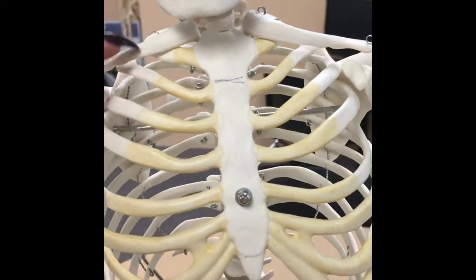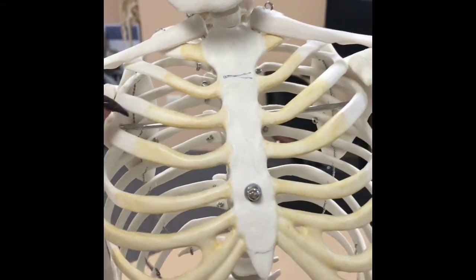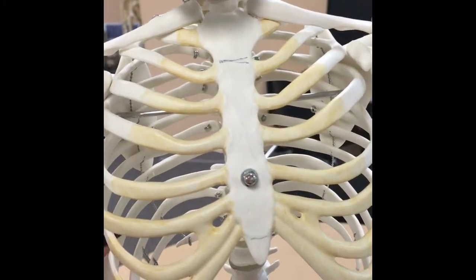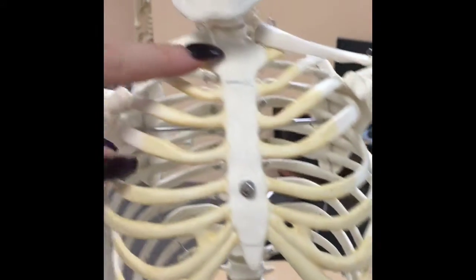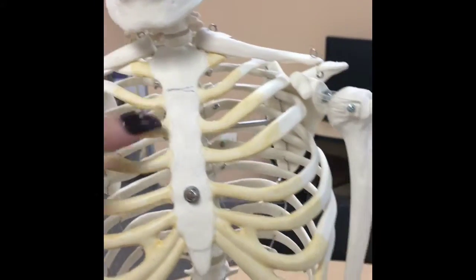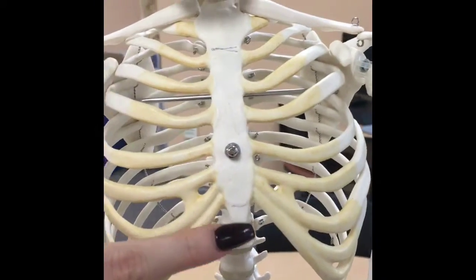Now we're going to go over the ribs one more time. You have 7 true ribs, 3 false ribs, and 2 floating ribs. Then you have the manubrium, the body, and the xiphoid, and that's the sternum.